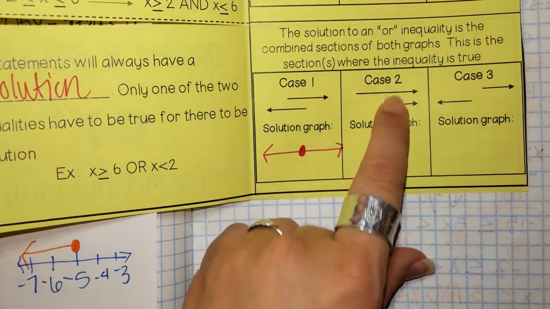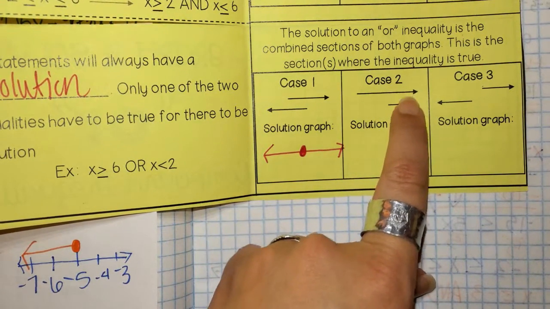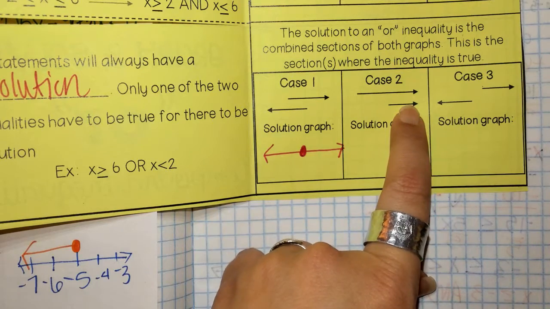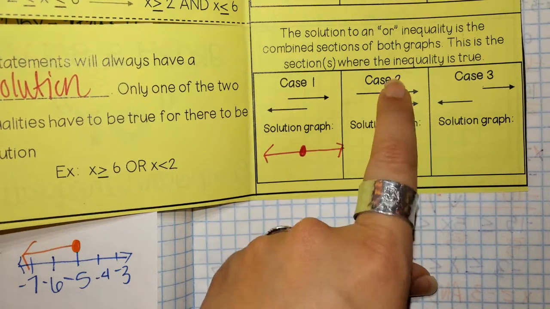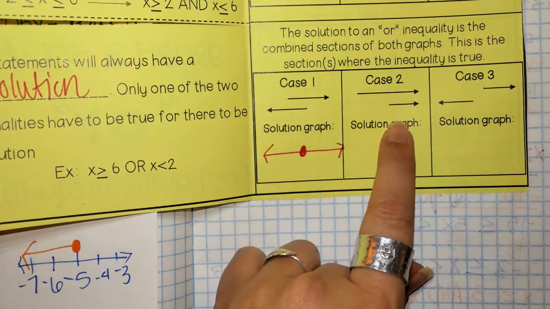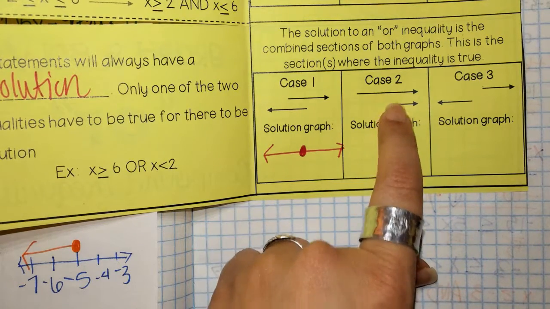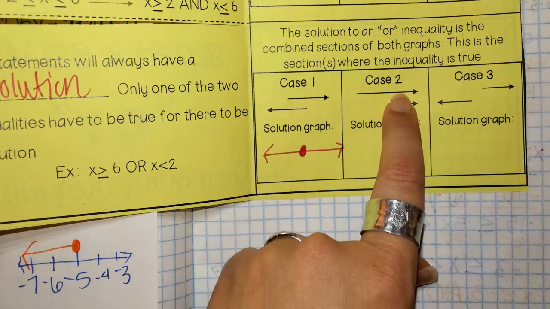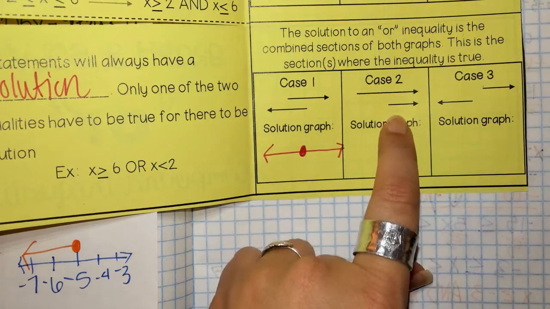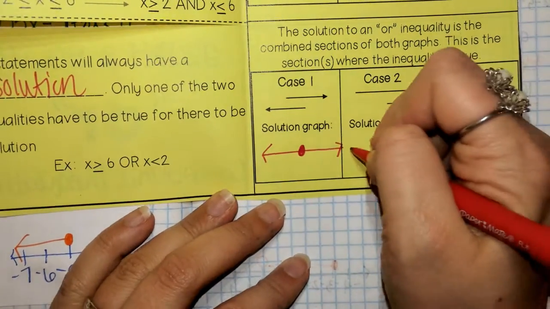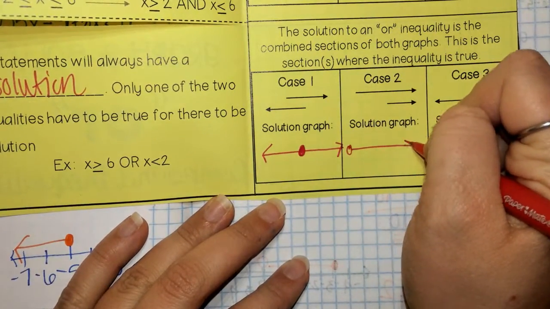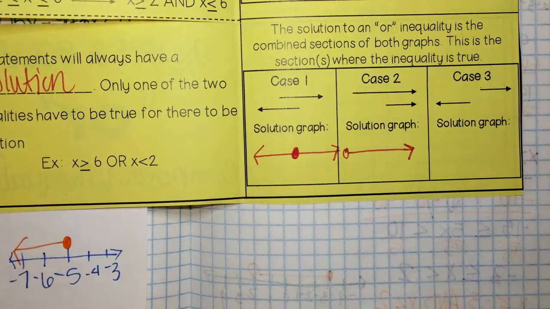Now, case 2, what's happening on our inequalities here? One's longer than the other, so do they overlap? Are these both going the same way? They're both going the same direction, so it would just look like this. That's okay. I understand where you were confused on that one, so don't worry.